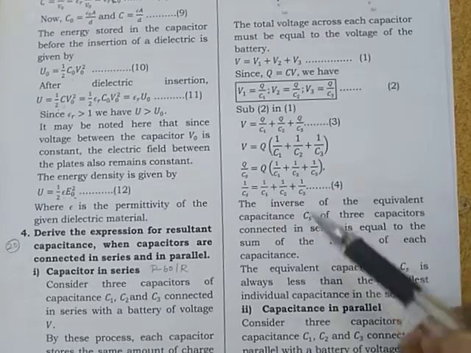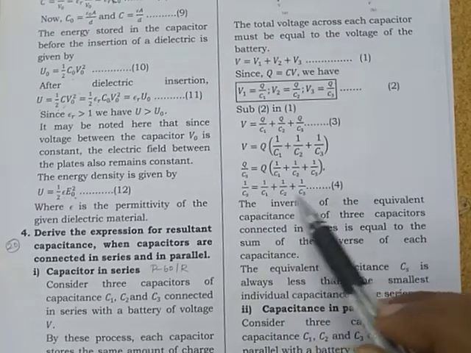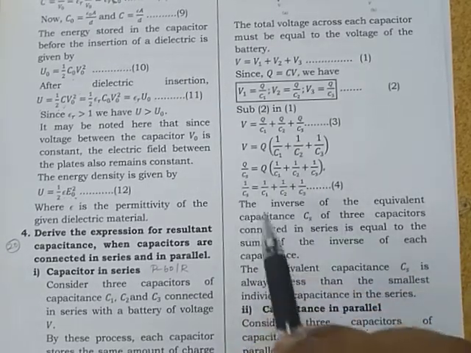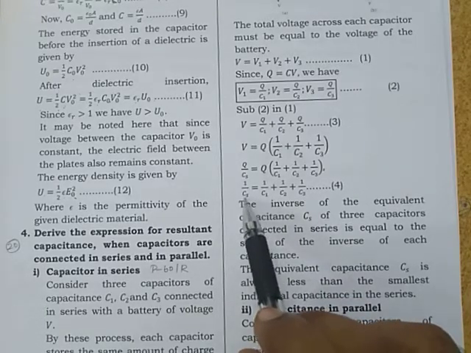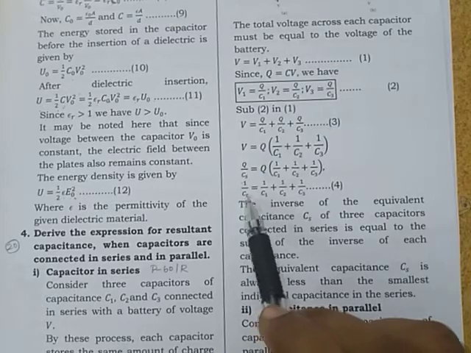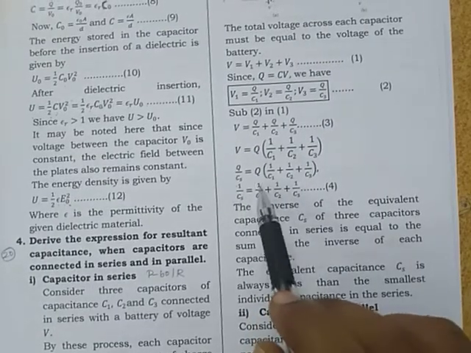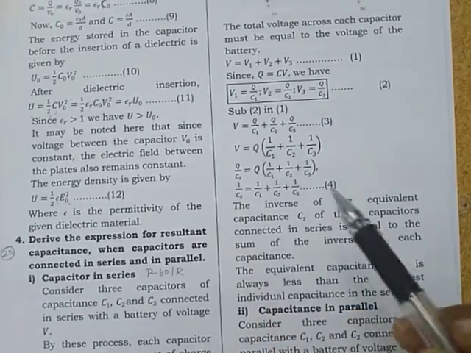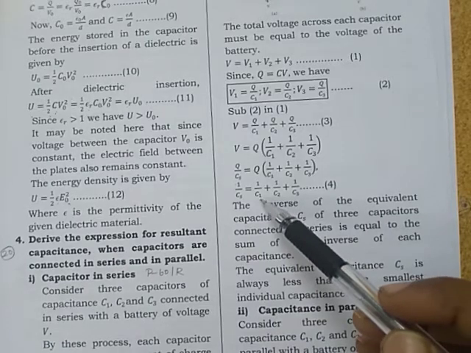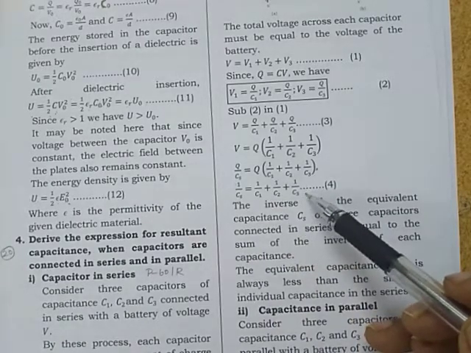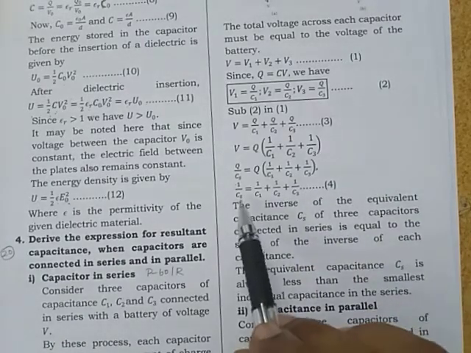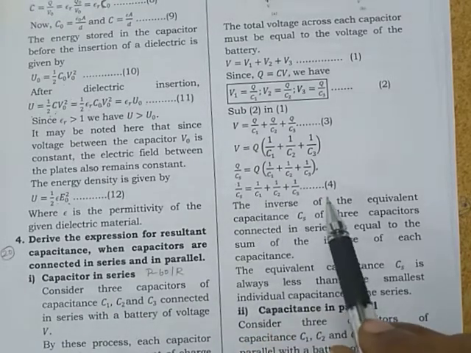This can be stated as: the inverse of the effective capacitance, or equivalent capacitance, is equal to the sum of the reciprocals of the individual capacitances. Always the effective capacitance is less than the individual capacitances.